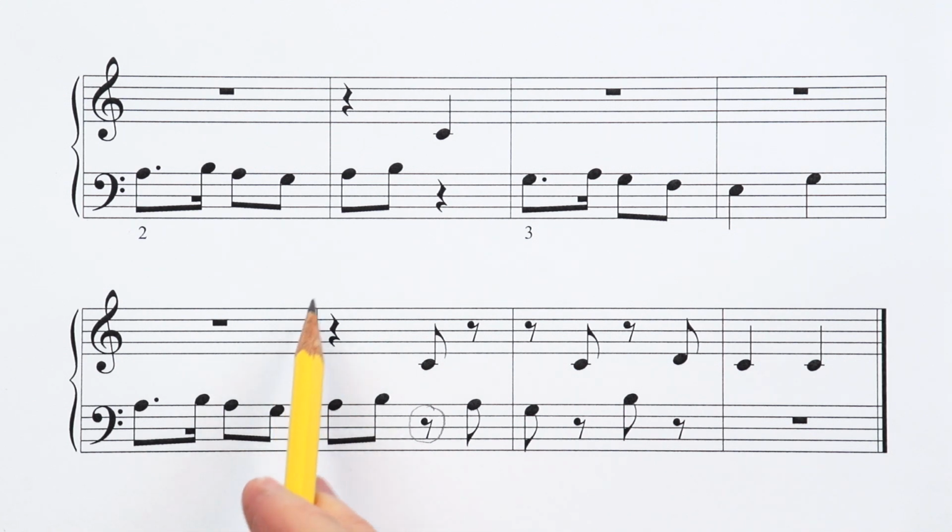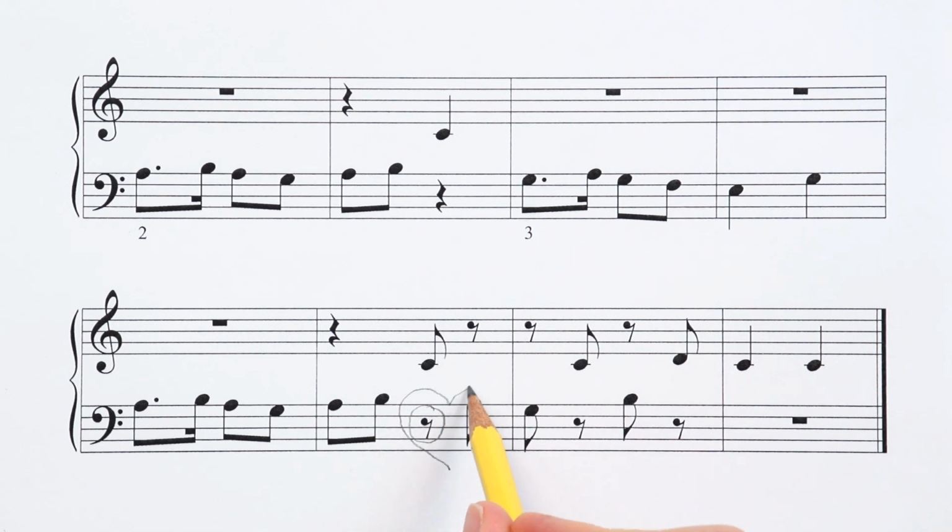In other words, a quarter rest gets 1 beat. This 8th rest will get half of a beat. So this 8th rest and this 8th note share 1 beat together in this measure. The rest is the first half of the beat, and this note is the second half of the beat. So it would sound like this: ti, ti, rest, ti.